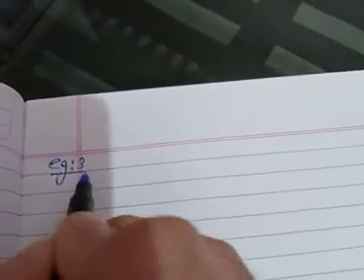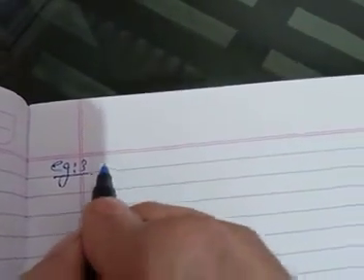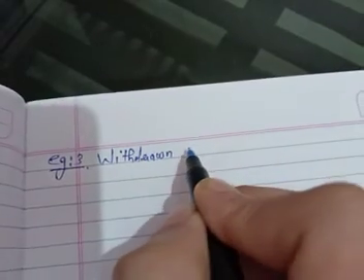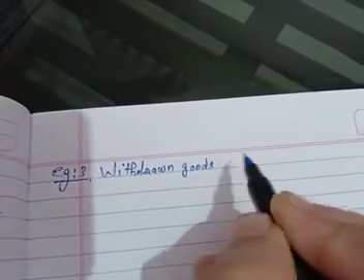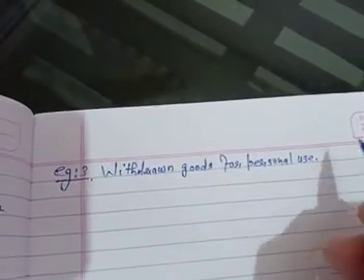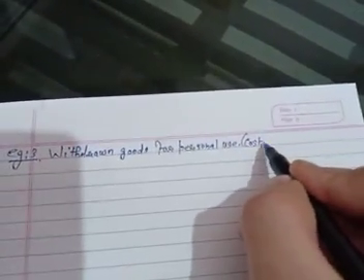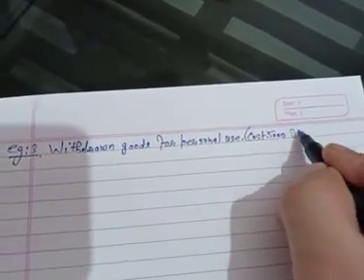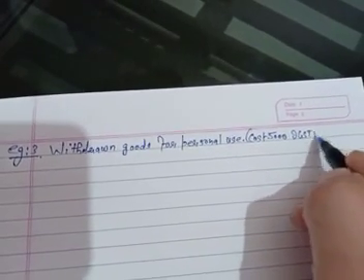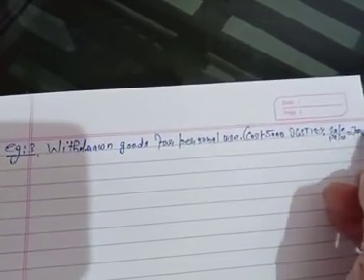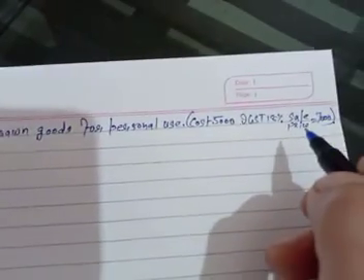Example 3. It is withdrawn goods for personal use. Cost of these goods is 5,000. IGST 18%, and sale price is 7,000.